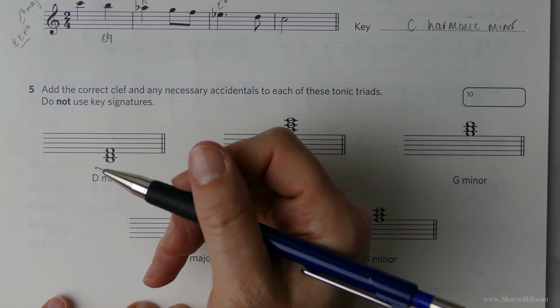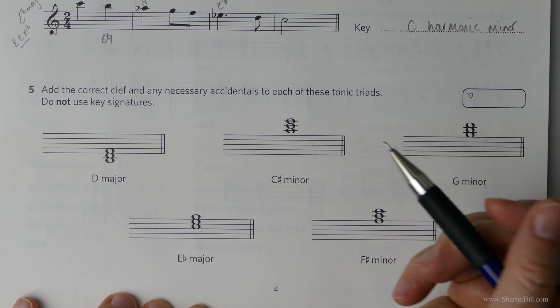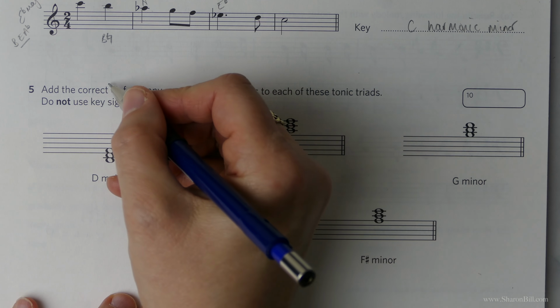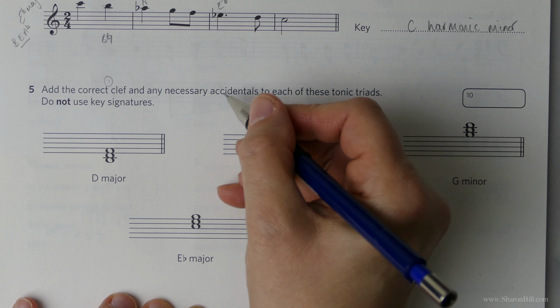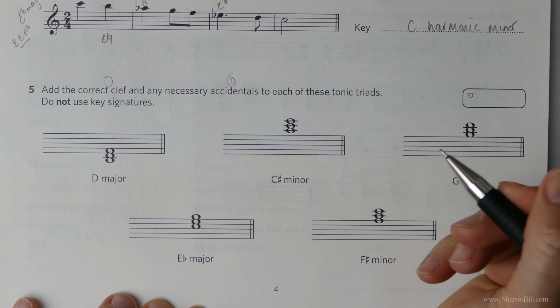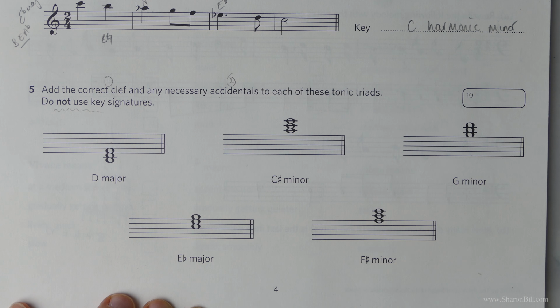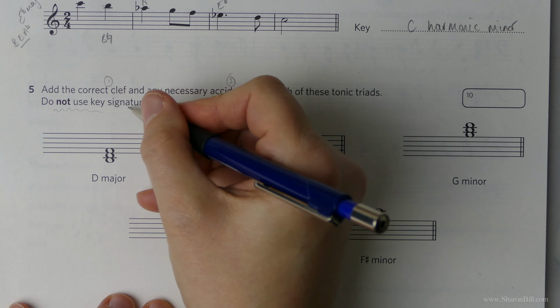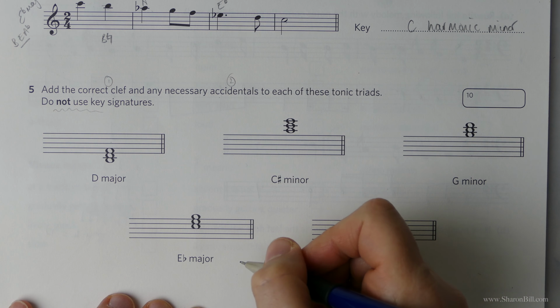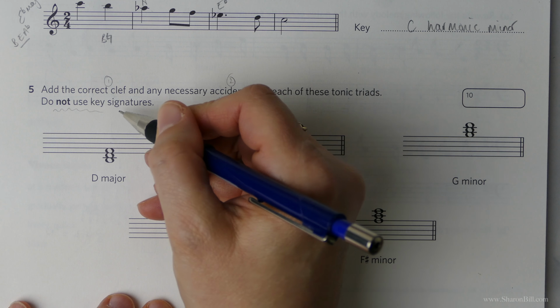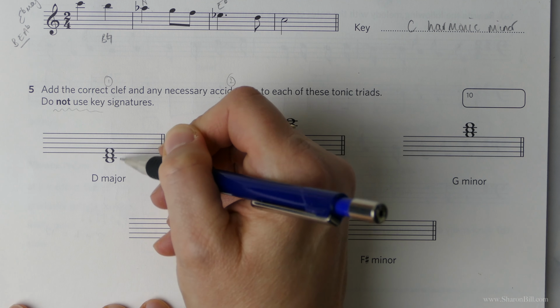Now we've got a few things to do here. There's quite a lot of tasks involved. We need to add the correct clef. We need to add any necessary accidentals also to these tonic triads. Do not use key signature. So we've got a bit of extra work actually. When it's a key signature, it's much easier. So now we need to decide which parts of the key signature we need to apply to the notes.